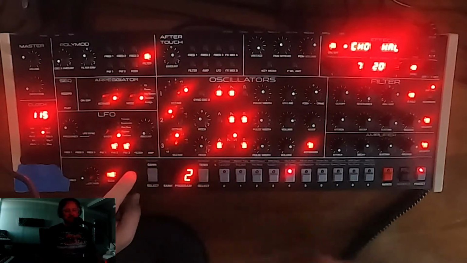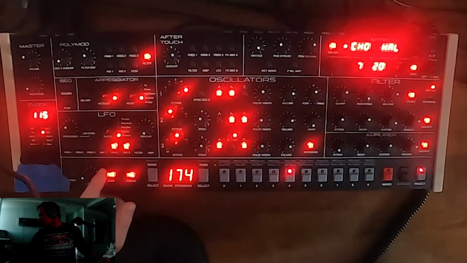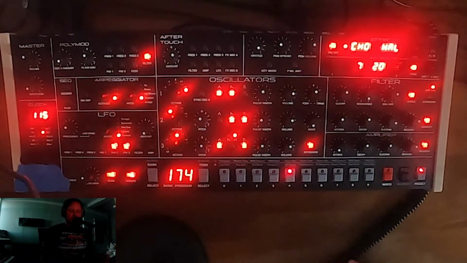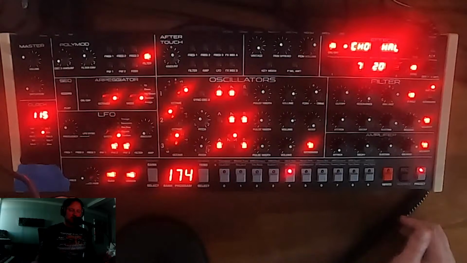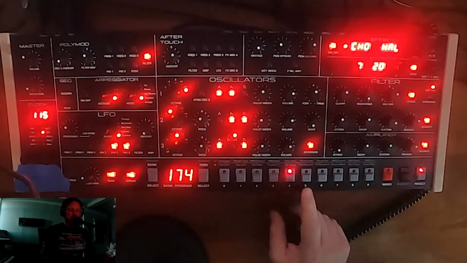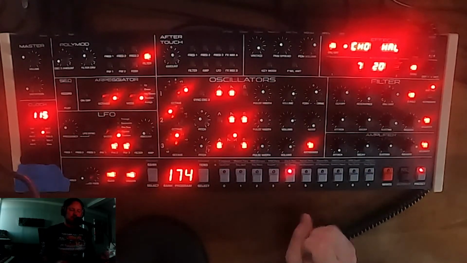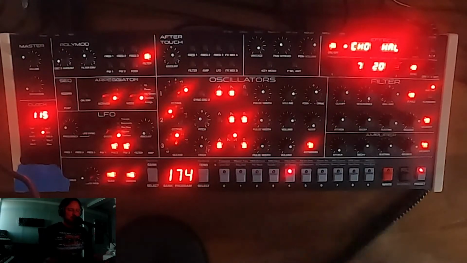Or maybe just 2. Yeah, I like that a lot because I'm just actually going to overwrite 174. Yeah, this is pretty interesting. Kind of want to just keep messing with that as an idea.